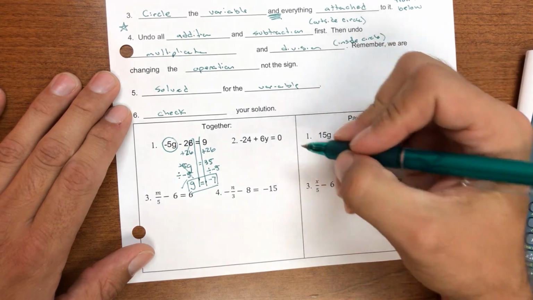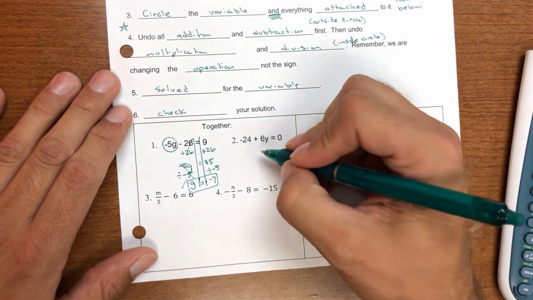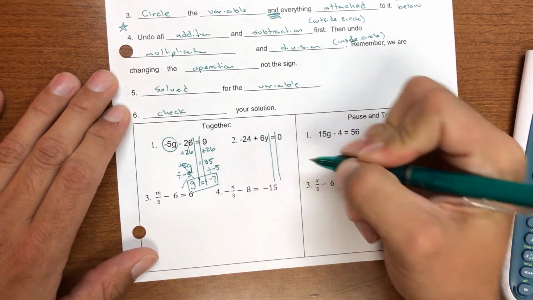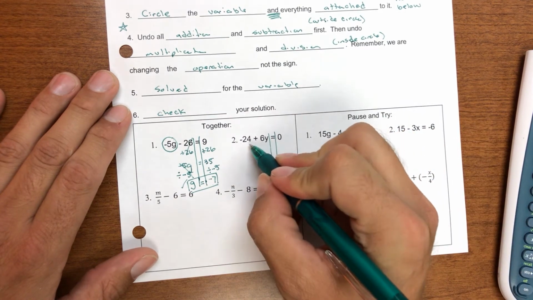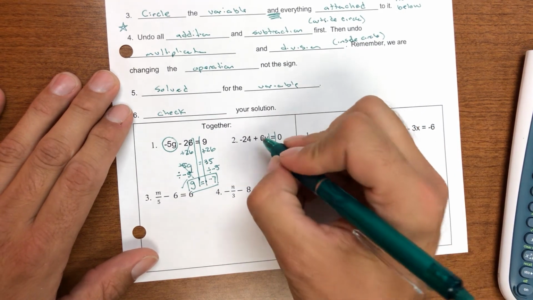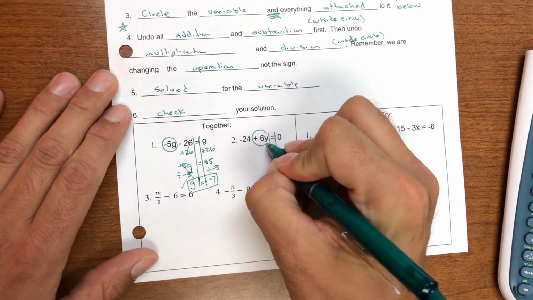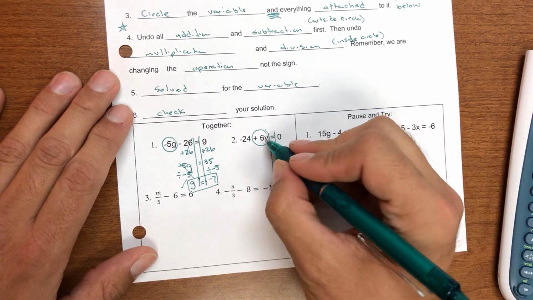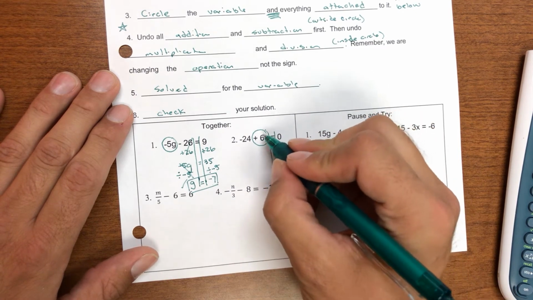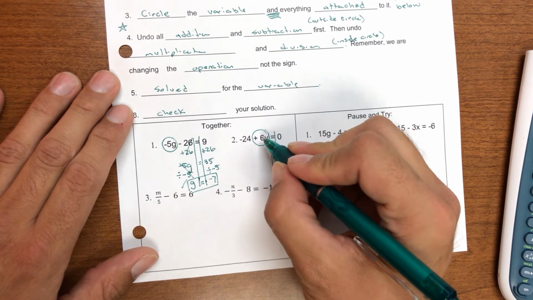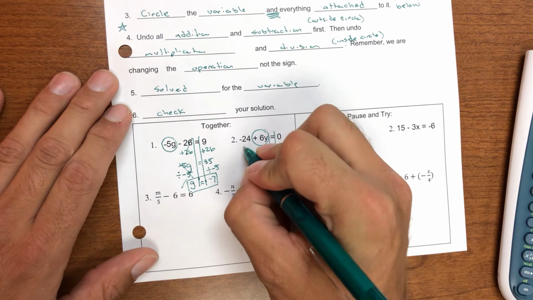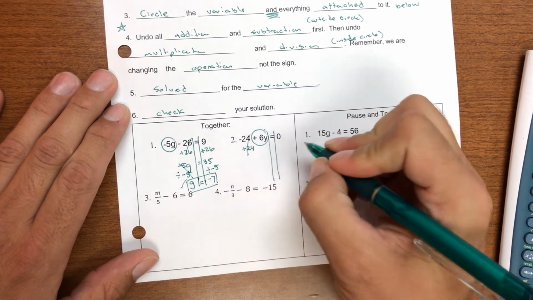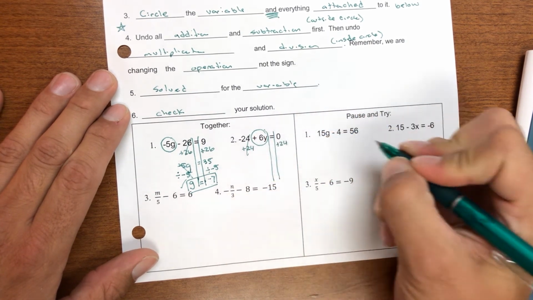Okay, number 2, we're going to go through these a little bit quicker. Railroad tracks. Nothing to simplify, no distribution, no combining like terms. I'm going to circle my variable and anything in front or underneath it. So the +6 goes with my y. And that's my clue. I can't get rid of this yet. I've got to get rid of the -24. So I'm going to add 24 to make that go away. And I'm going to add 24 to this side.